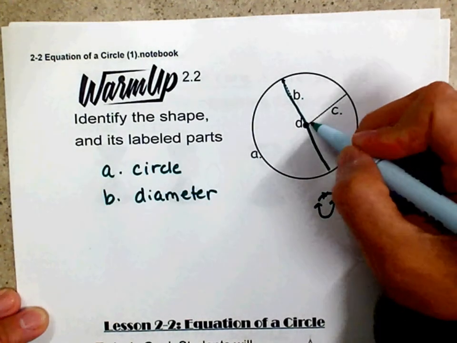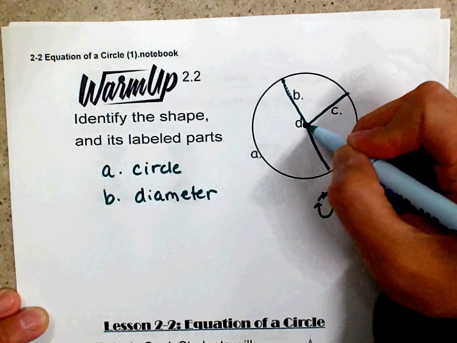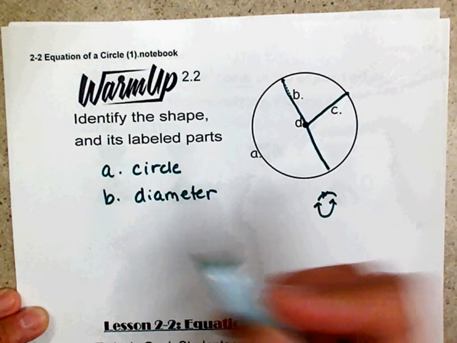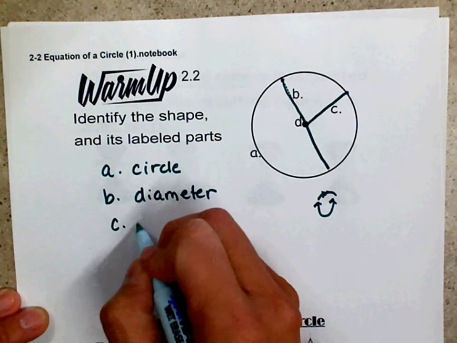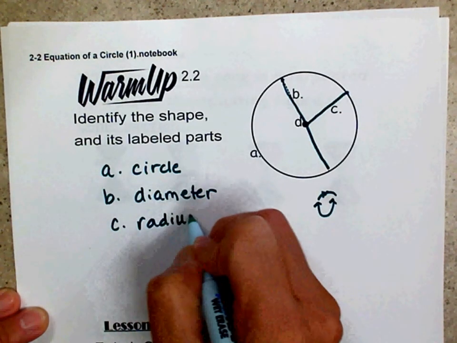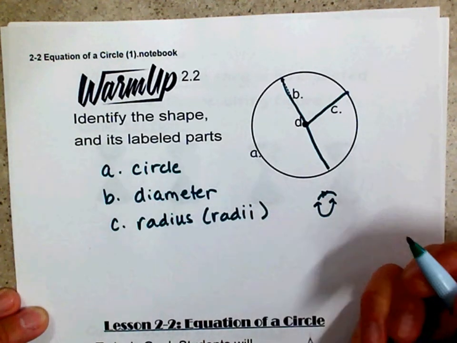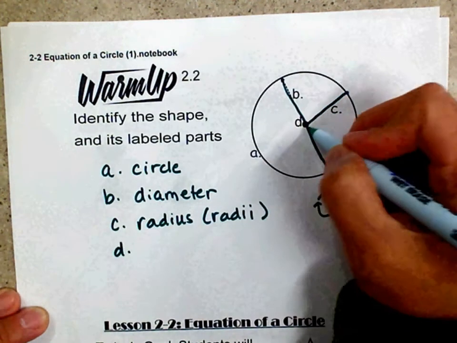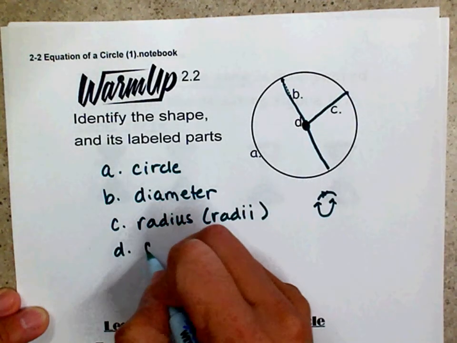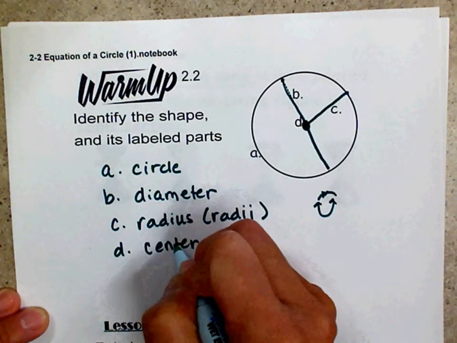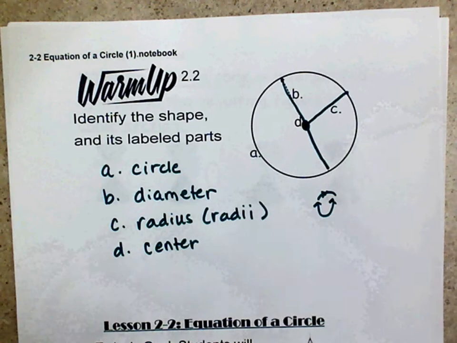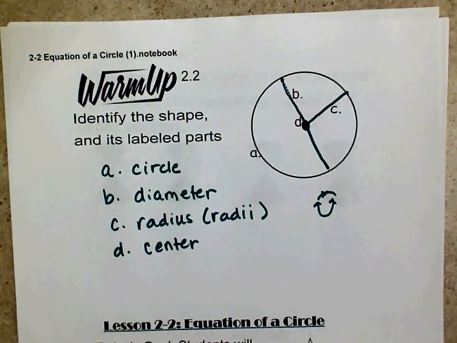Your C goes from this part right here to the edge of the circle. That is called a radius. Plural of that is radii. That means you have more than one. And your D, that's this point right here, is called the center. Okay? So these are going to be very important for us as we get into this unit.